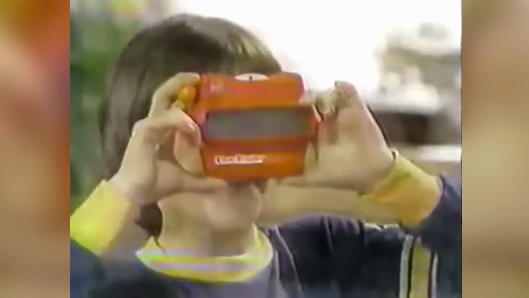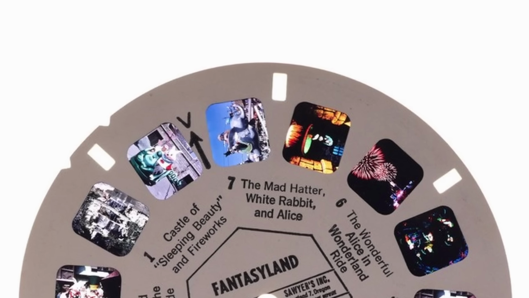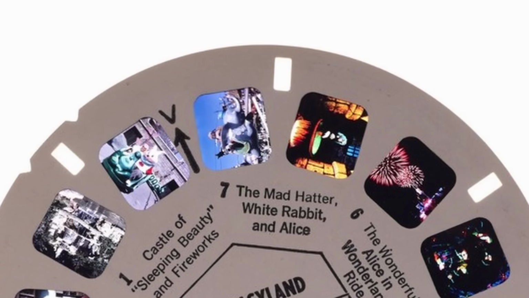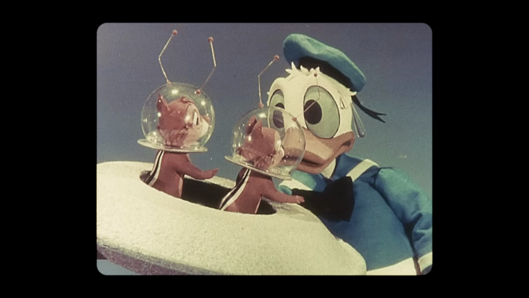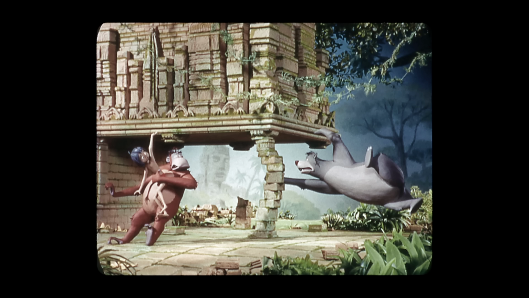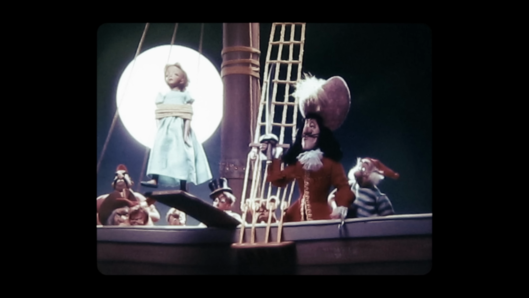In your hands is the ViewMaster, and it allowed you to visit the Disney parks from the comfort of your own home. But you could also swap the reel, and now you're in the worlds of your favorite Disney movies, like The Jungle Book, and you're looking at Baloo and Mowgli hanging out in the jungle in that real depth. Now you're looking at Peter Pan. You could see all of Neverland stretching out behind Captain Hook's ship.